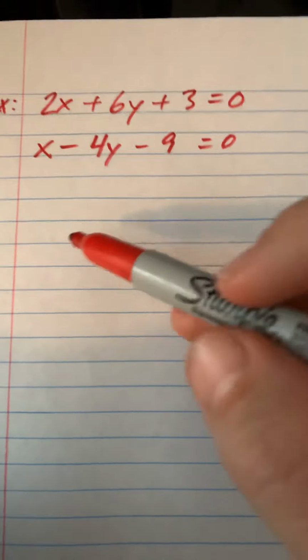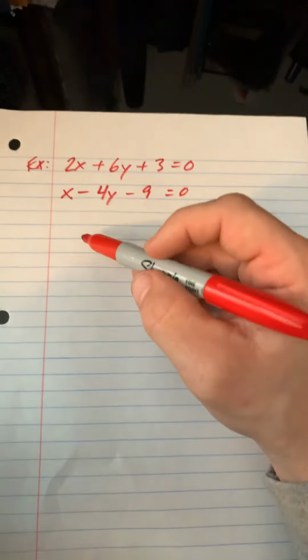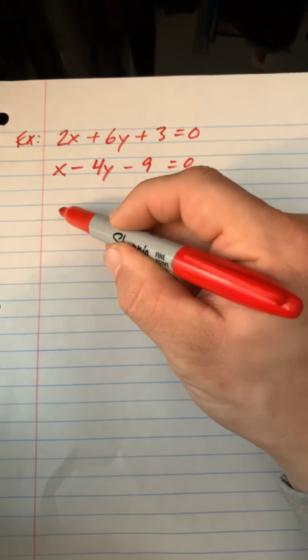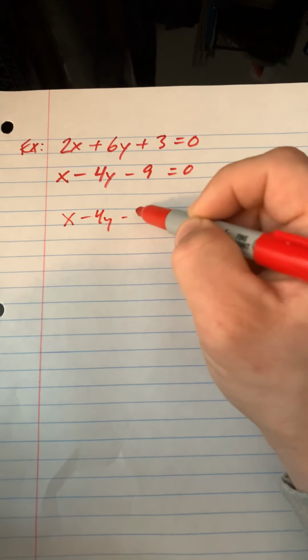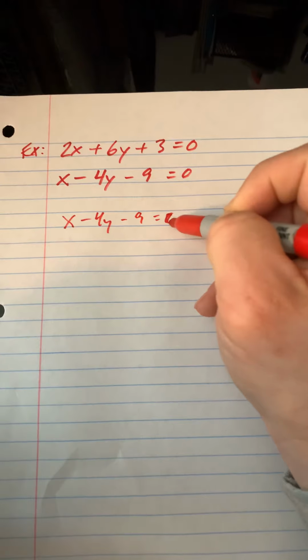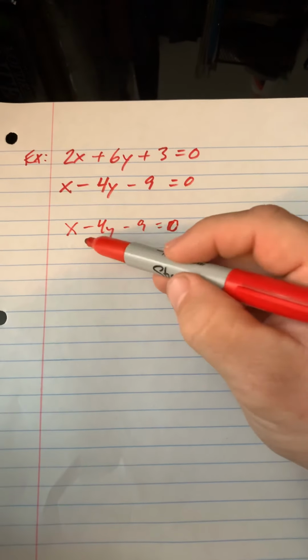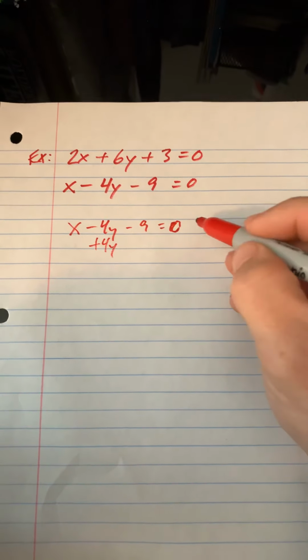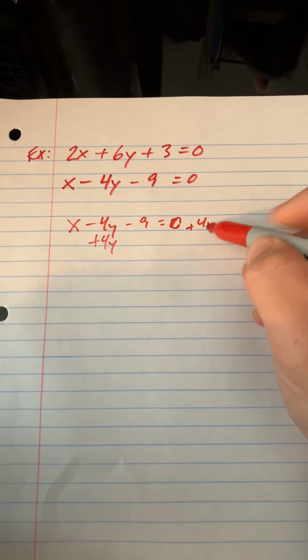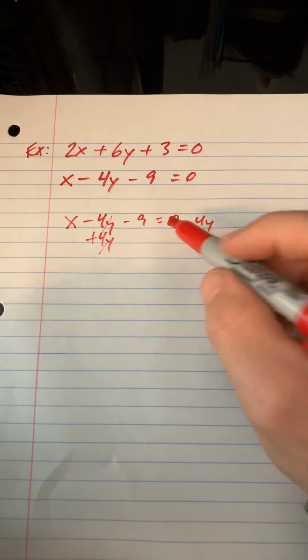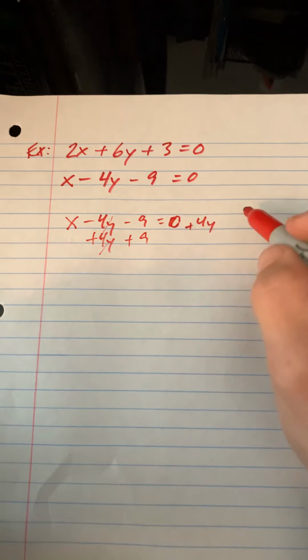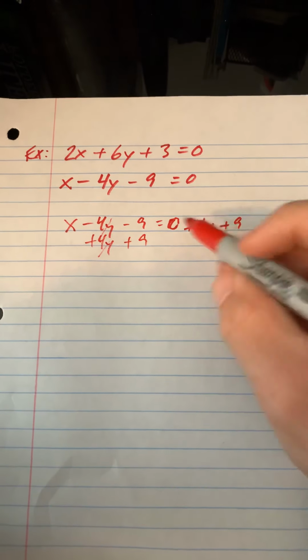What would that look like if we isolated x? We would take x minus 4y minus 9 equals 0. We would bring the 4y over here, and that would cancel out. Then we would bring the 9 over here, and that would cancel out.